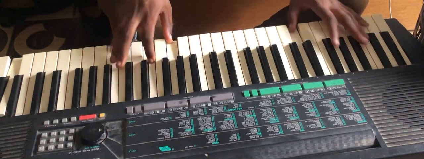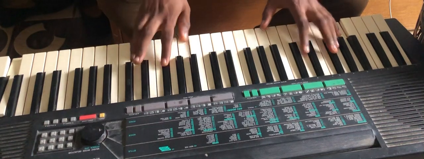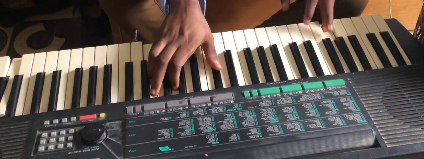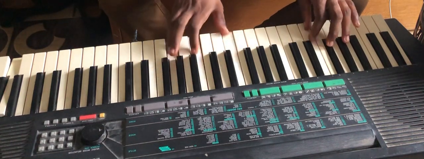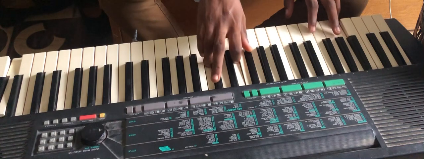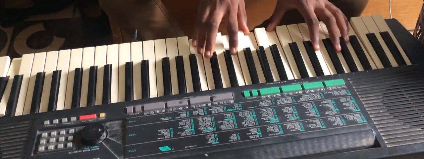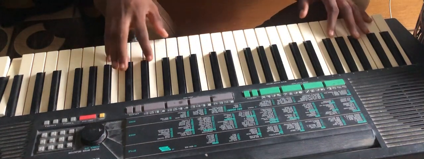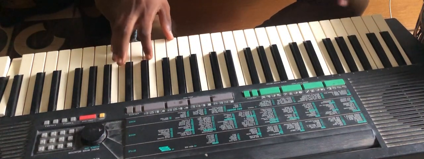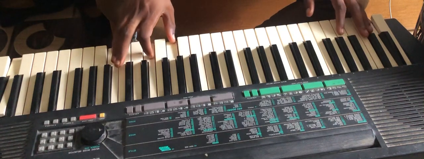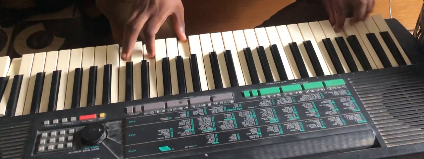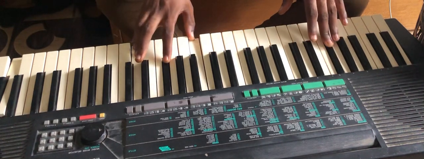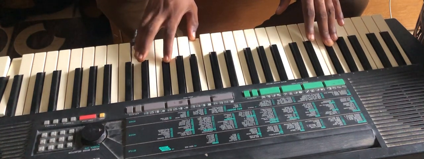Do, ti, la, so, fa, mi, re. So an advancement of the local chords. When you play the do, you play the la. Do, and when you play the ti, you play re. And when you play the la, you play fa. And when you play the so, you play mi here.